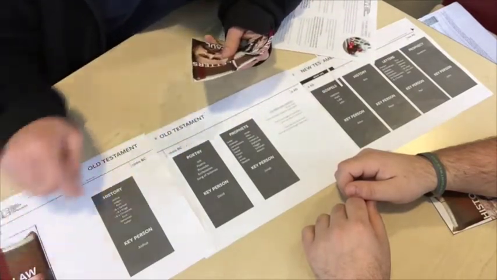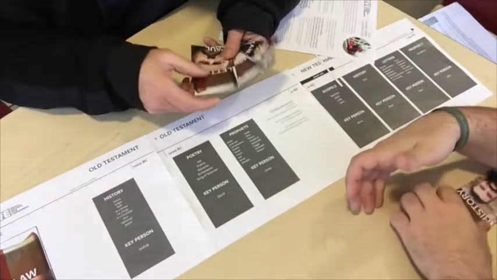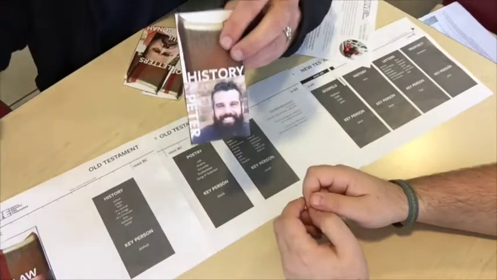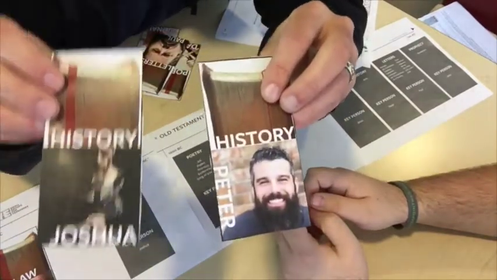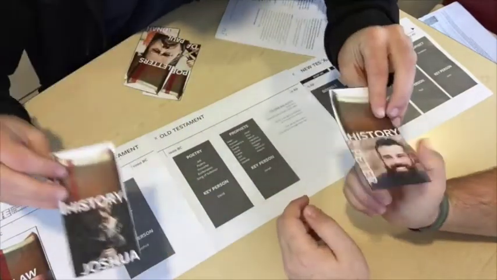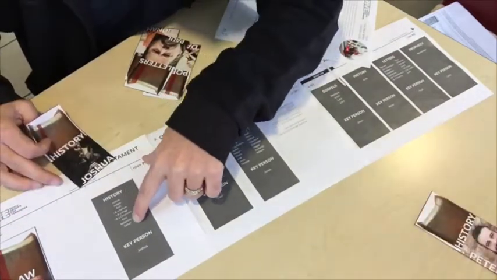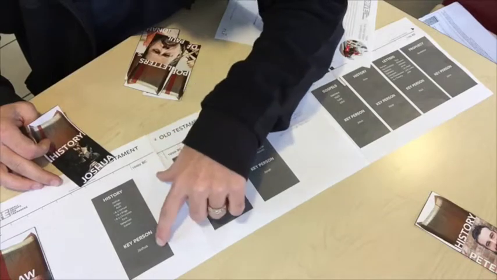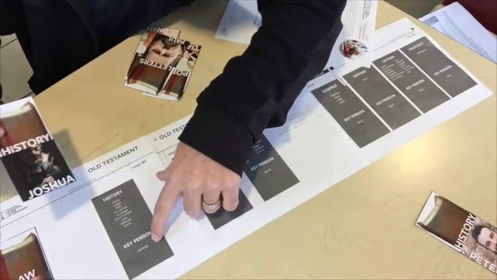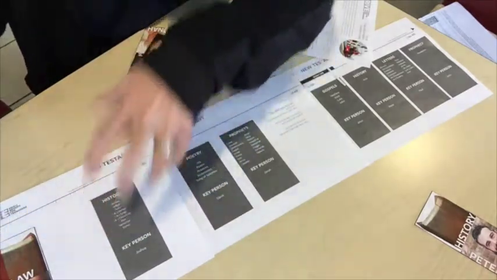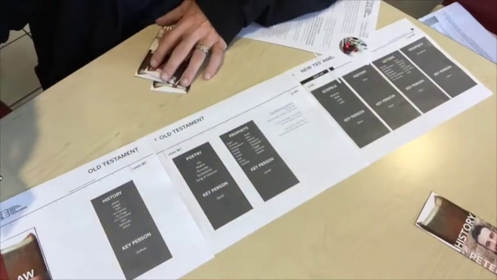When that's done, you say, okay, who's got the one that says history? Most likely, there are two that say history. You want to pick the one that's the Old Testament, the one that says Joshua. And you can see right here, by the way, in each of these, it has the books of the Bible that are a part of this section, and it's got a key person to just give them a face to put on this section.